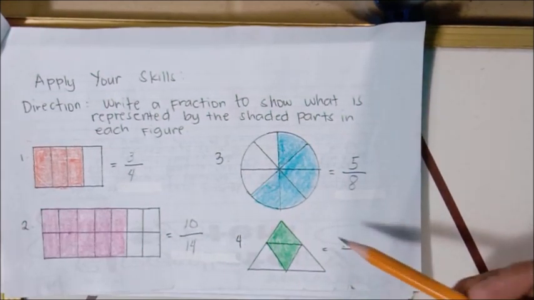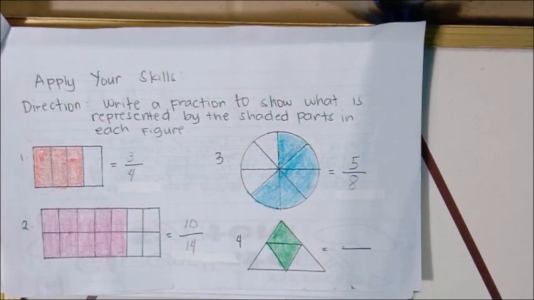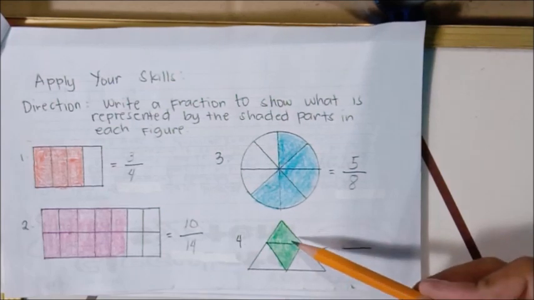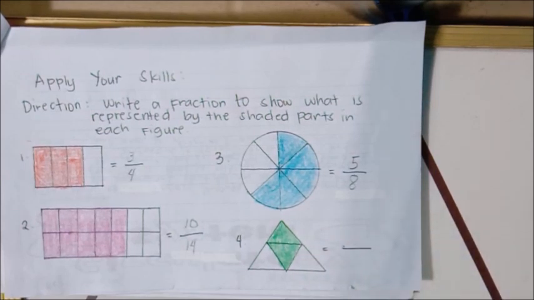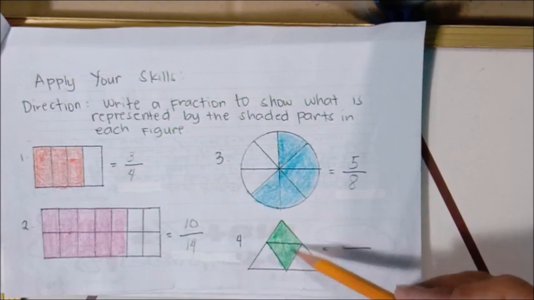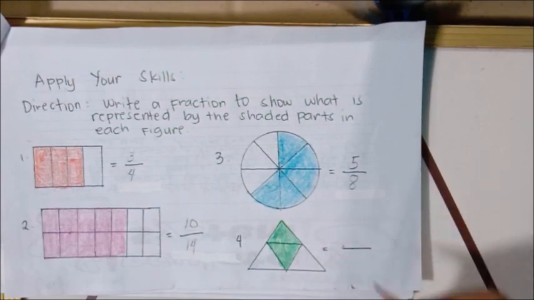Next, how about number 4? What fraction is number 4? Count the shaded parts. The shaded parts are 1, 2. So, our numerator is 2.